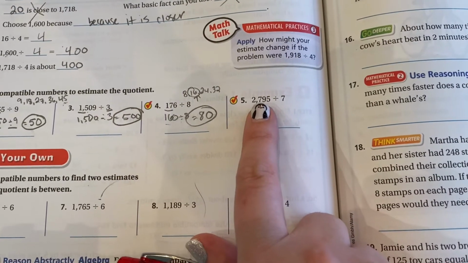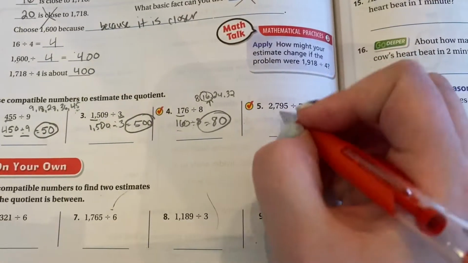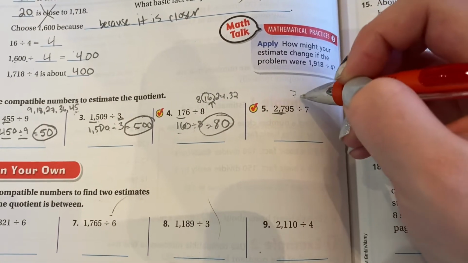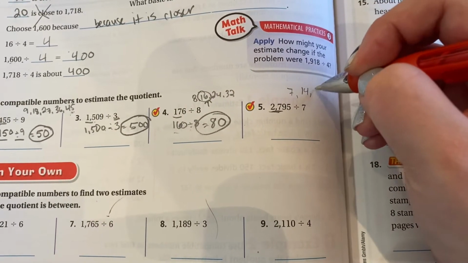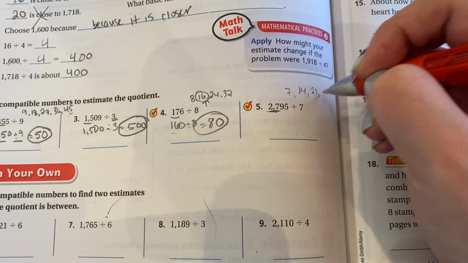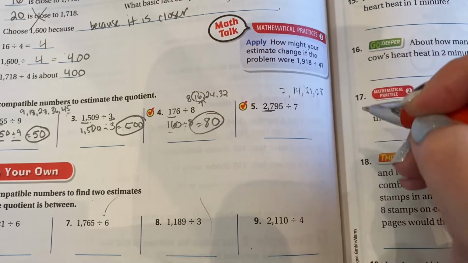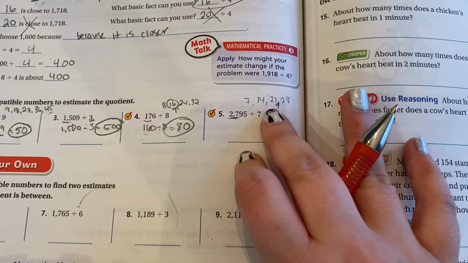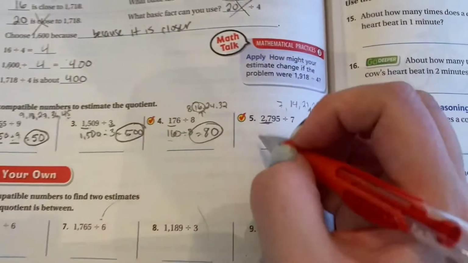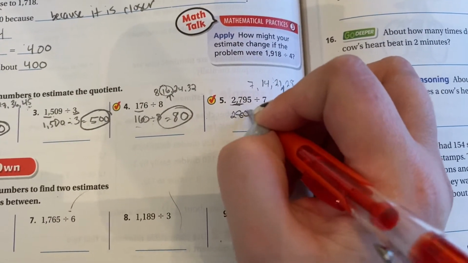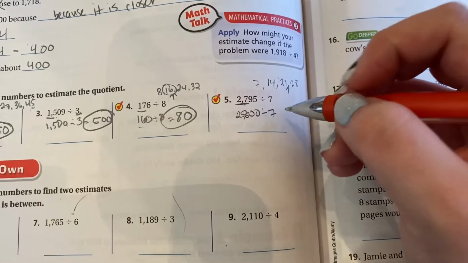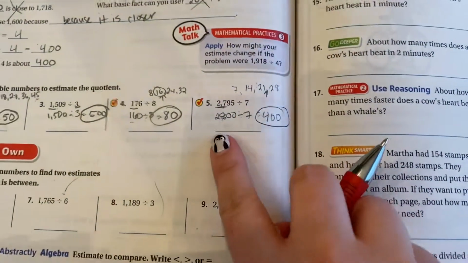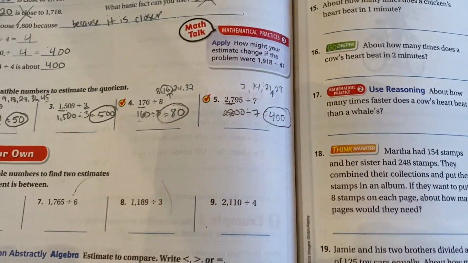And then the last one, I've got 2,795 divided by 7. 27's in my beginning here. So my multiples of 7 are 7, 14, 21, 28. 27 falls between 21 and 28, but it's closer to 28 than it is to 21, so I'm going to use the 28. 28 divided by 7 is 4, with 2 zeros, makes it 400. So my answer is going to be close to 400.